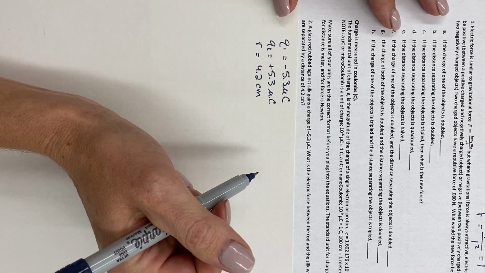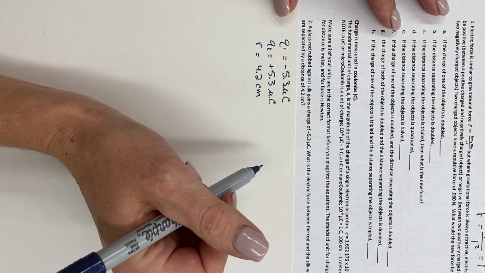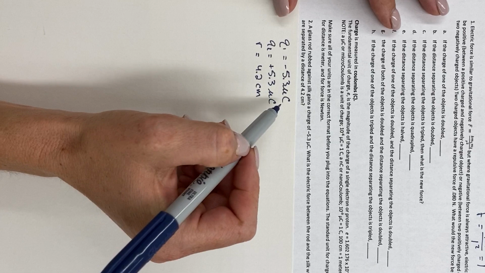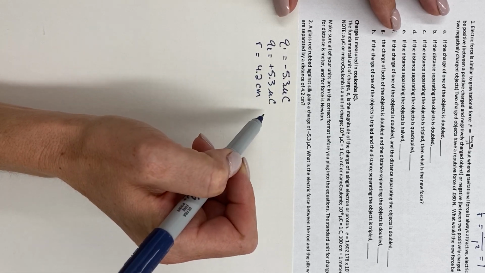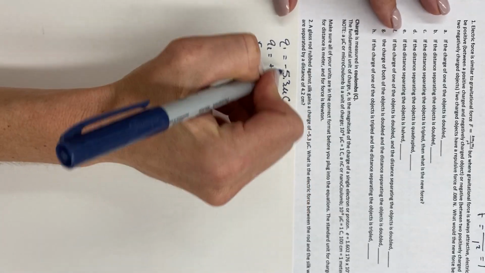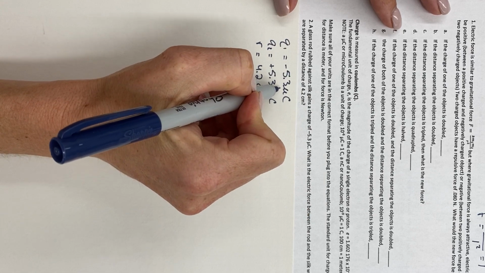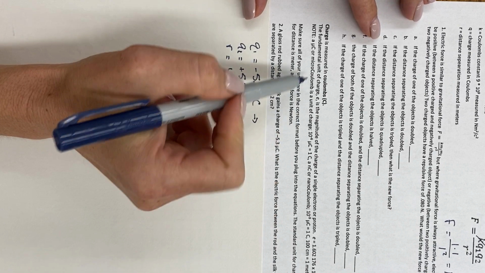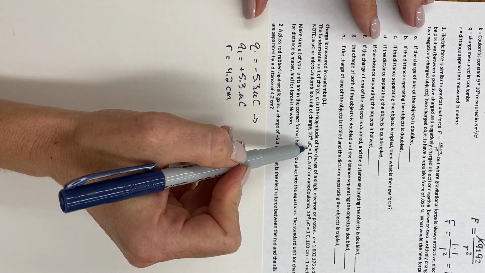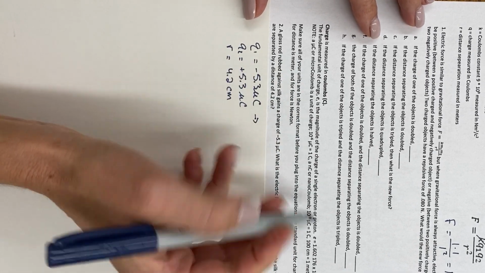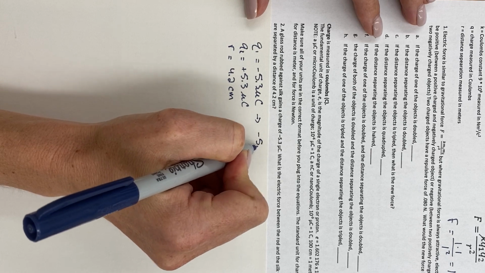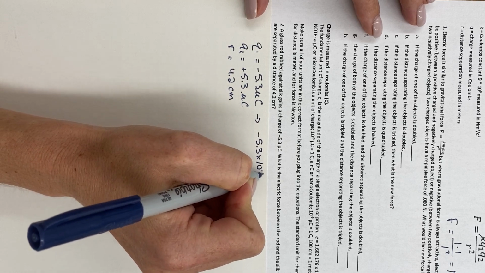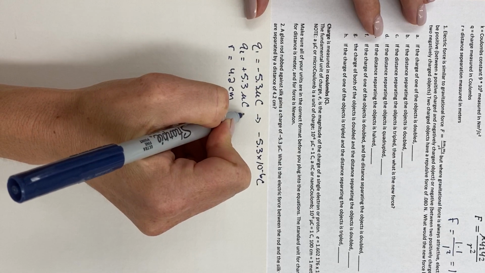So the overall net charge of your objects is going to be the same, and if it's neutral, if one is negative, the other one must be positive by that same amount. Anyway, we want to have our unit in coulombs. Like our instructions say, if we are given a microcoulomb, we're just going to say times 10 to the negative 6 coulombs.